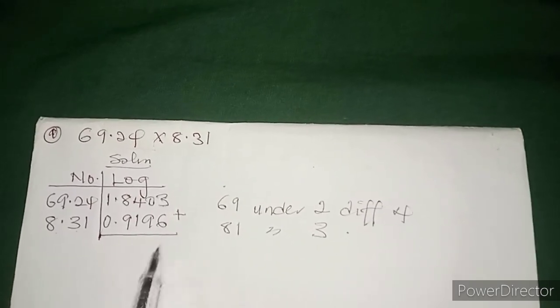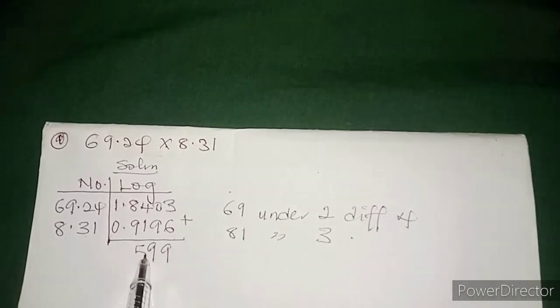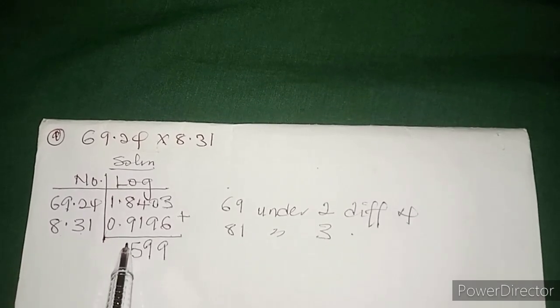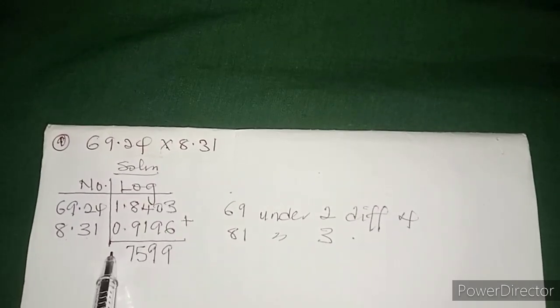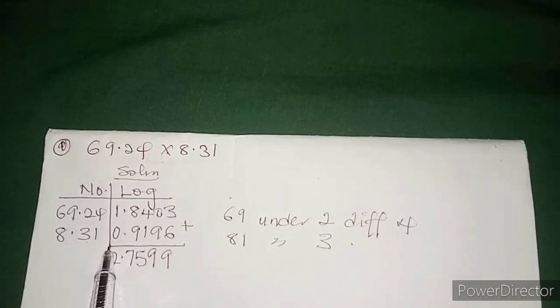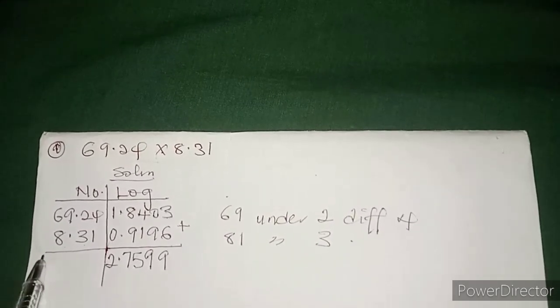So when we add, 3 plus 6 will give us 9. 0 plus 9 is 9. 1 plus 4 is 5. 8 plus 9 is 17. Then you carry 1, which is 2.7599. So at this point, you look for anti-log.